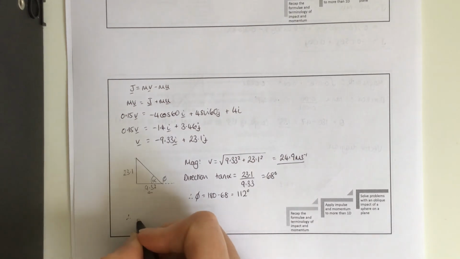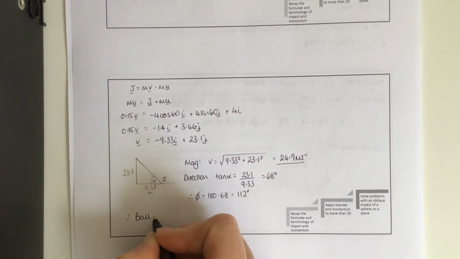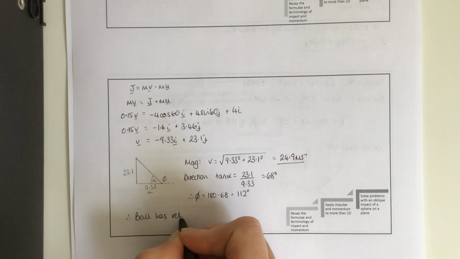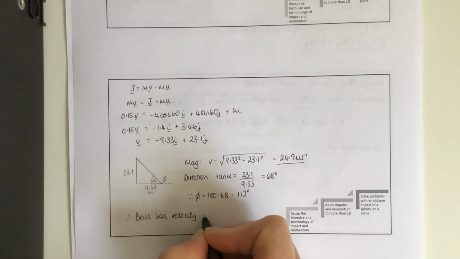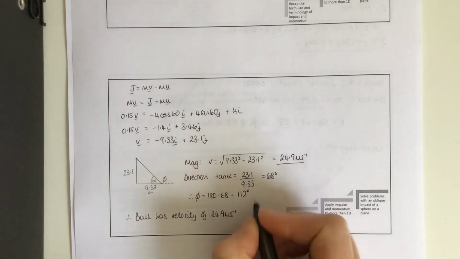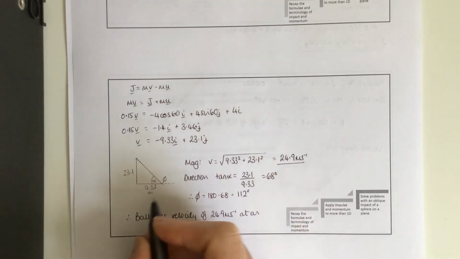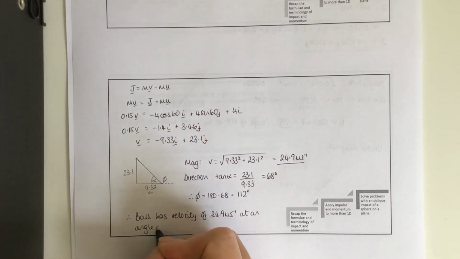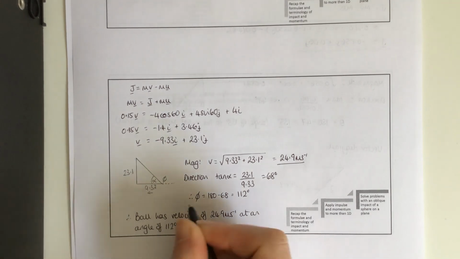So therefore I can say the ball has velocity of 24.9 meters per second at an angle of 112 degrees to the original direction of motion.